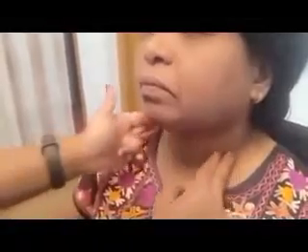Then I feel for the preauricular, posterior auricular, tonsillar, submandibular, submental, superficial cervical, and posterior cervical nodes. Then I palpate the posterior cervical chain along the anterior edge of the trapezius and along the posterior edge of the sternomastoid.